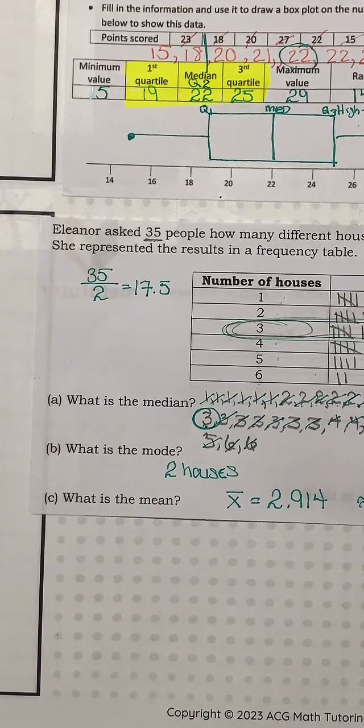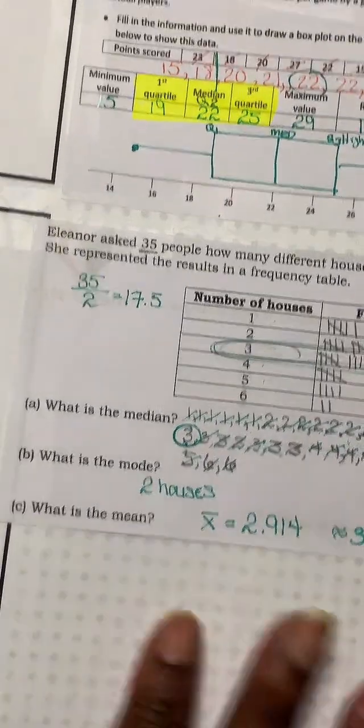Okay, let's try one more like this, and then I want to show one that looks like a test question.